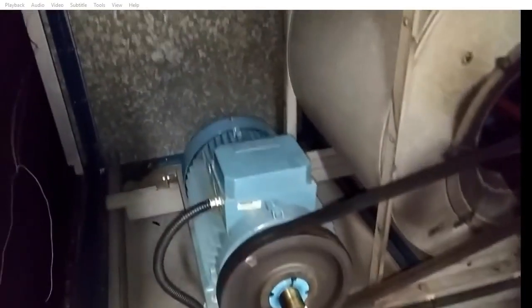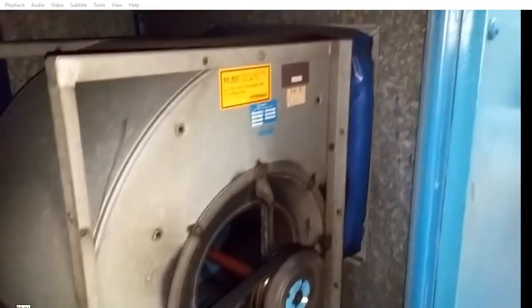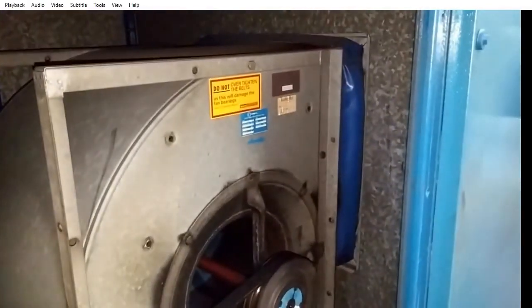Here's that fan in a video, just so you can see it in real life. There we go, we've got the fan there. You also get these data plates on there, and you can just see the top of the pulley as well. There's also a data plate on top of the motor, and that will tell you the kilowatts, the amps, etc. that's going on there.